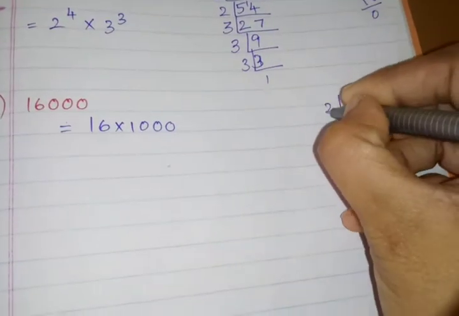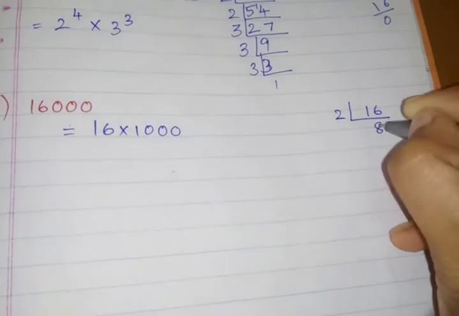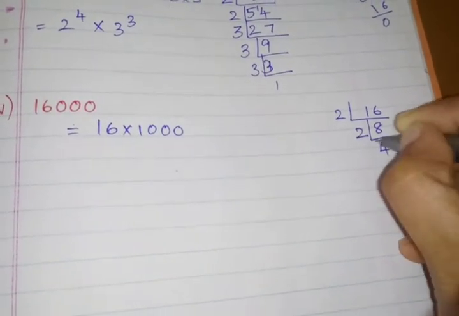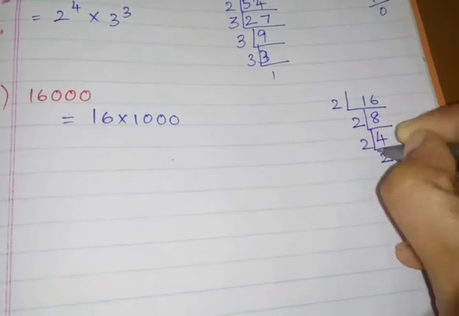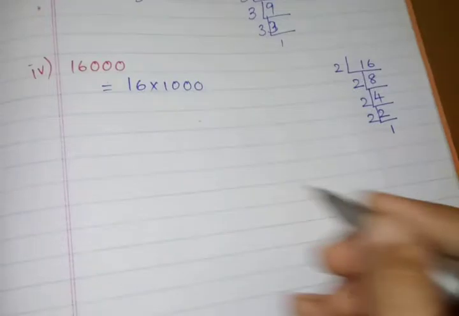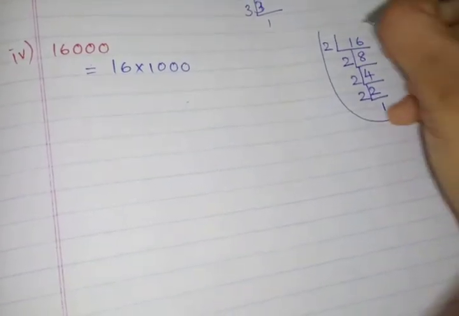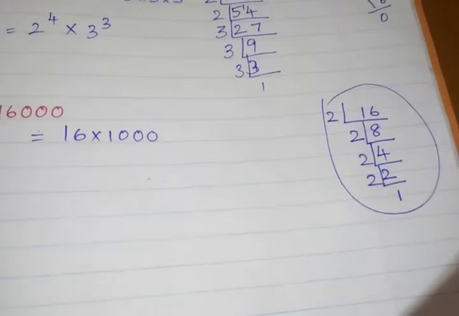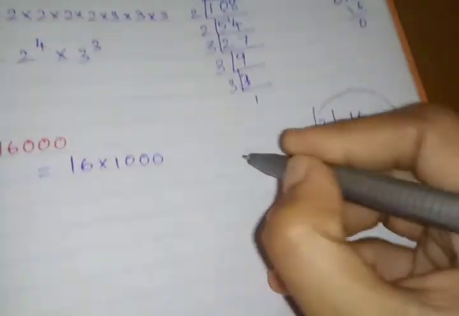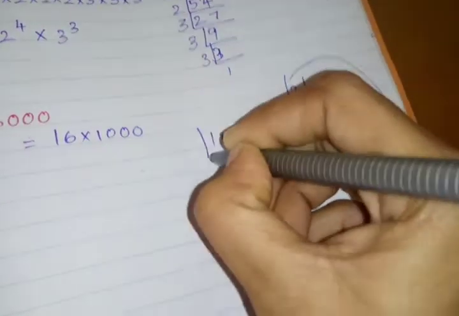16, how do you write it? 2 times. 8 2s are 16. Again in 2 table, 4 2s are 8. Again in 2 table, 2 2s are 4. In 2 table, 2 1s are 2. Yes, now I have found the prime factors of 16. Next, what should I do? I should find the prime factors of 1000.